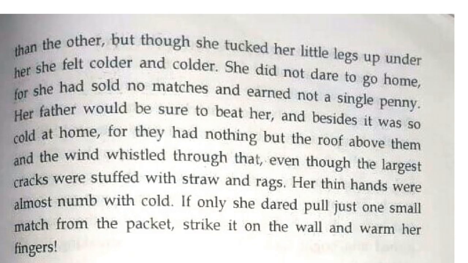There was no insulation. There was no protection from the weather. They were very poor, so was their home. So she did not really feel like going back home. And the wind whistled through that. So there was a lot of gap between the wall and the roof in her home.